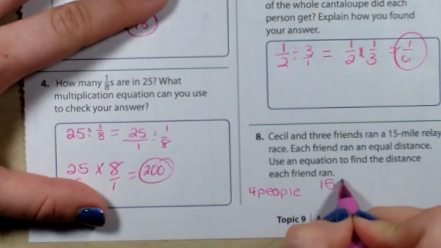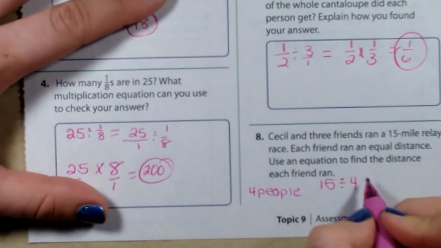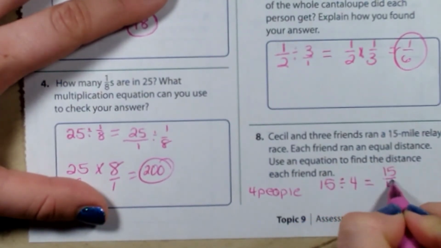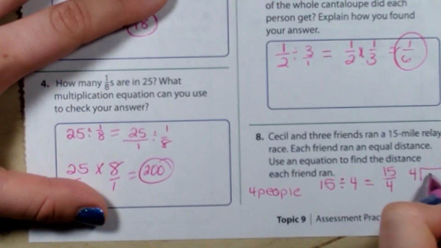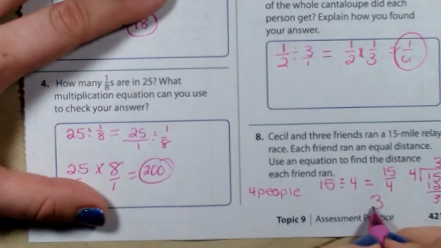So 15 miles divided by 4 people equals 15 divided by 4. 4 goes into 15 3 times with 3 left over. So they each ran 3 3/4 miles.